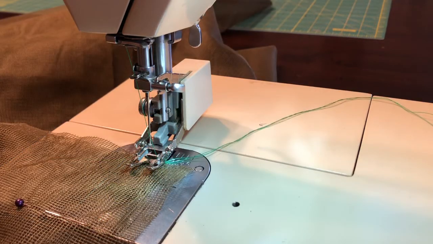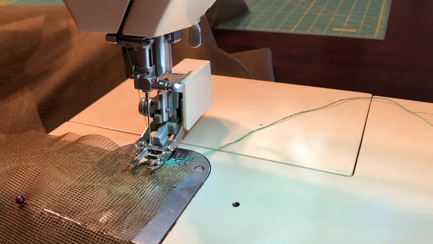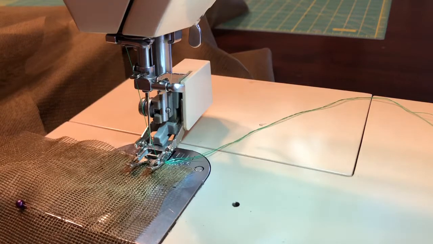Use about a 1/2 inch. Again, I'm not gonna be super anal about this stuff because this is just a quick little simple outfit. You know, there are just some things that I do that I'm just like, meh, it'll come out fine. So I'm gonna use a zigzag stitch.